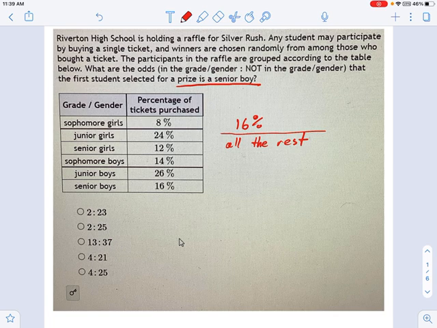So if you add up all the other percents, if I did this right, 8 plus 24 plus 12 plus 14 plus 26. Okay, great. So what you get is 16% senior boys, 84% who are not senior boys. In other words, when you set up the ratio using a colon, we're just saying 16 to 84. Right? Those are the odds phrased the way this problem wants.